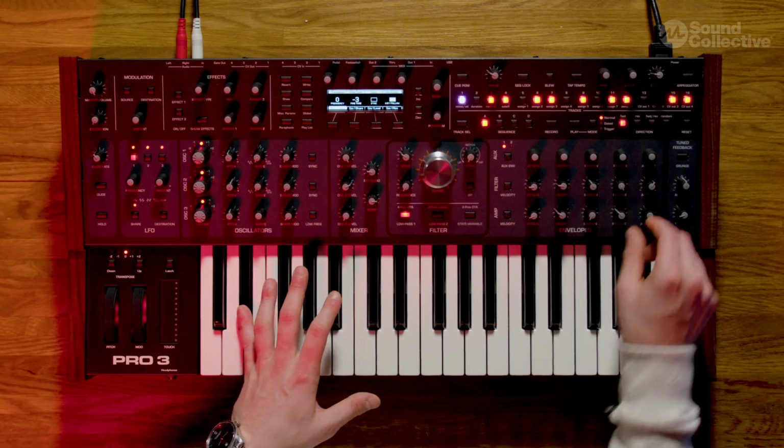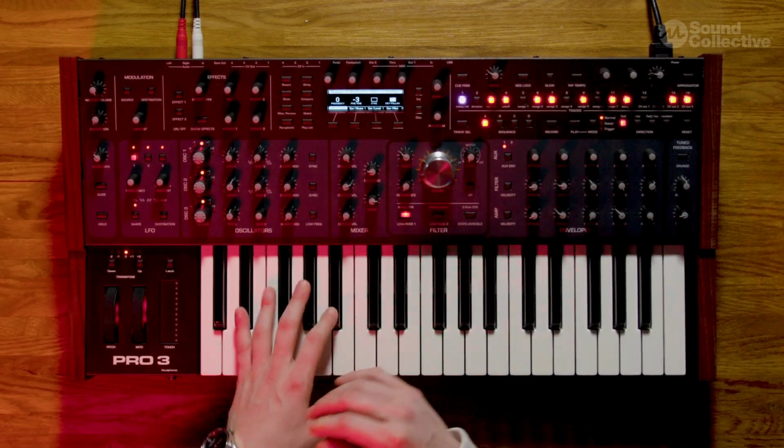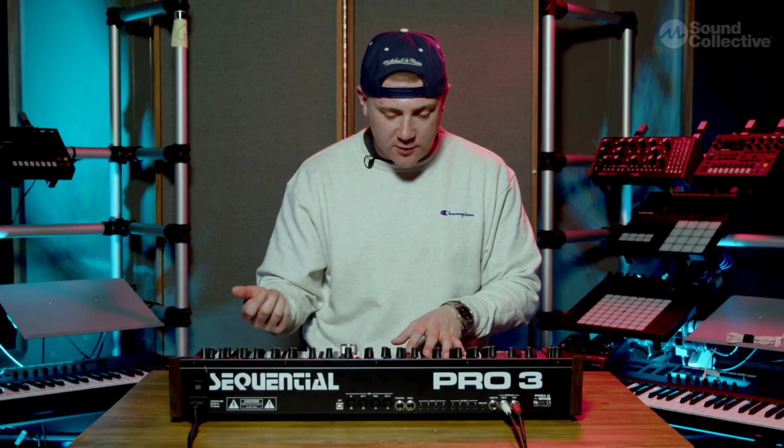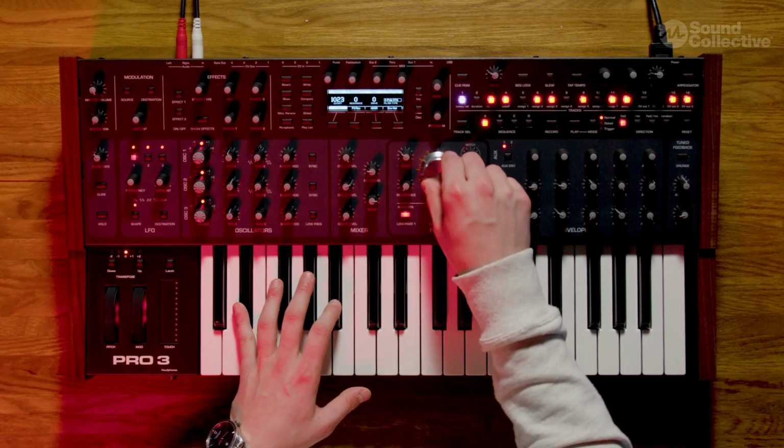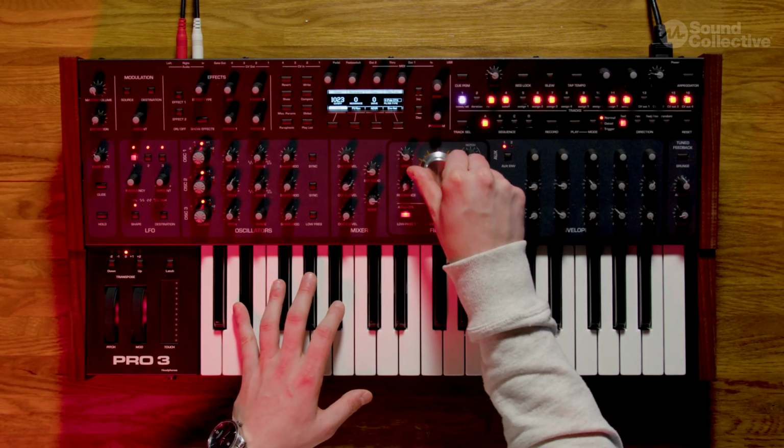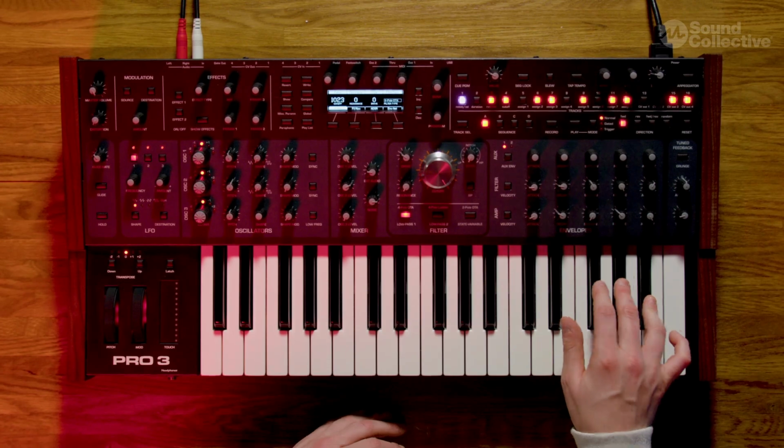Sounds great already. All right, from there, let's move over to our filter. Now, for a lead patch, you don't really want to remove too much of the top end. So how are we going to do that?